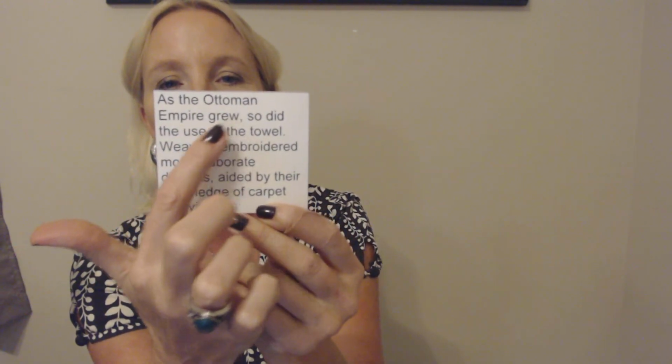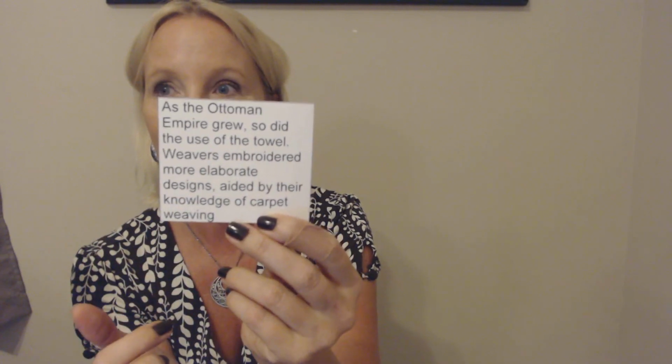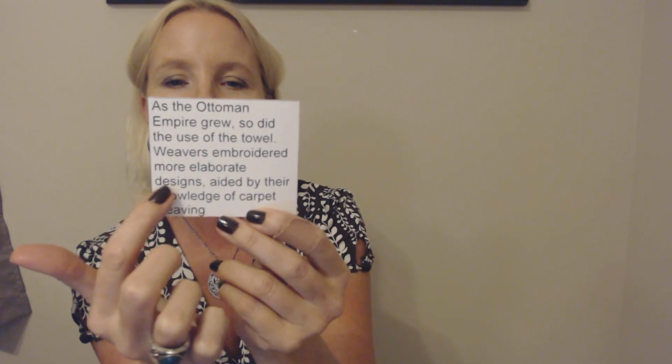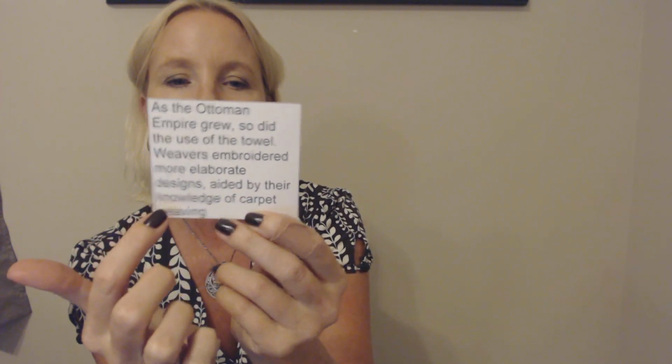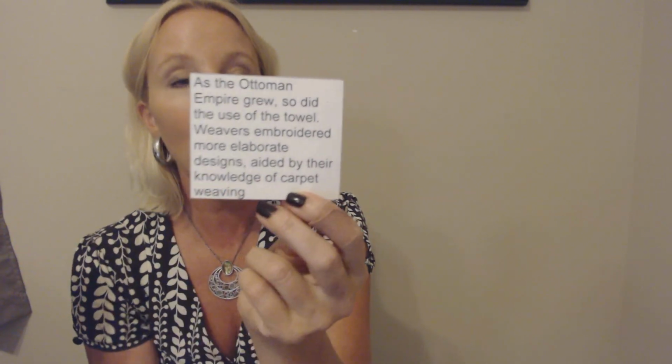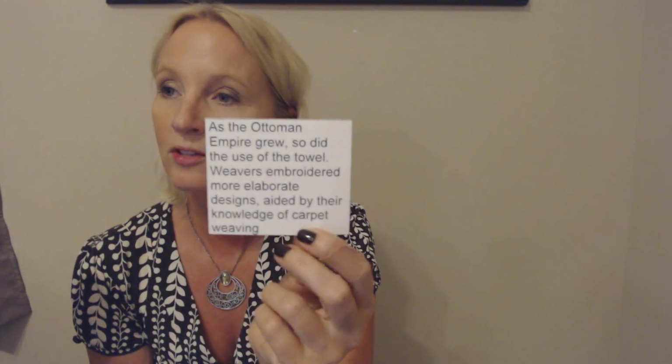Stay with me here. As the Ottoman Empire grew, so did the use of the towel. Weavers embroidered more elaborate designs, aided by their knowledge of carpet weaving. So as their expertise and skill in weaving carpet grew, they incorporated that into their towel designs. It's pretty cool.